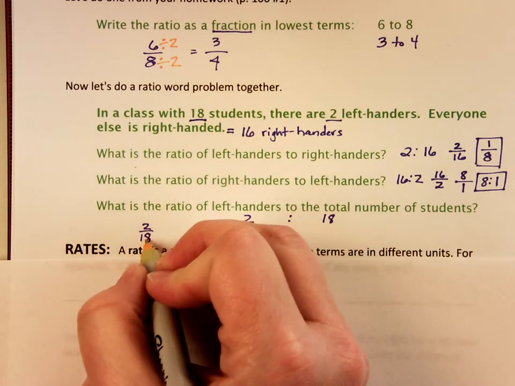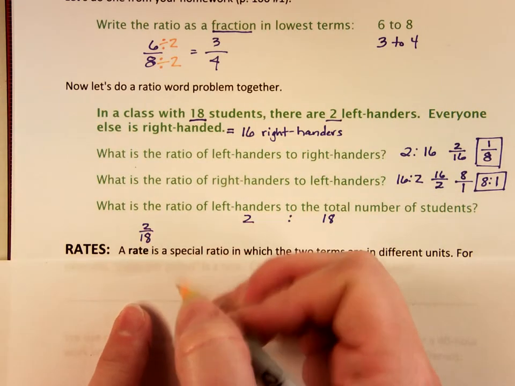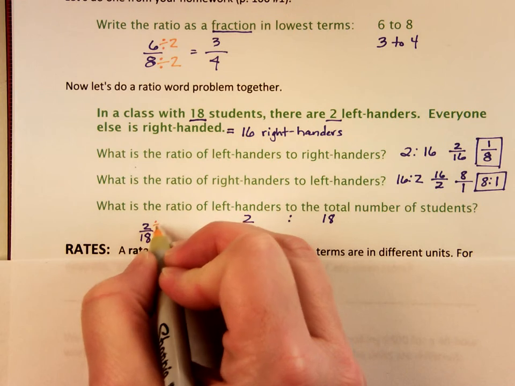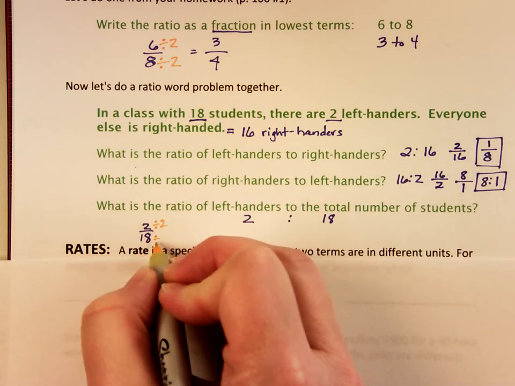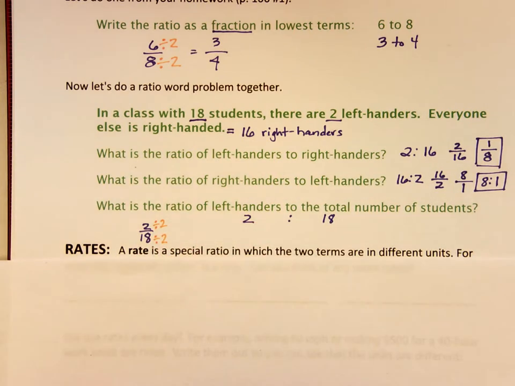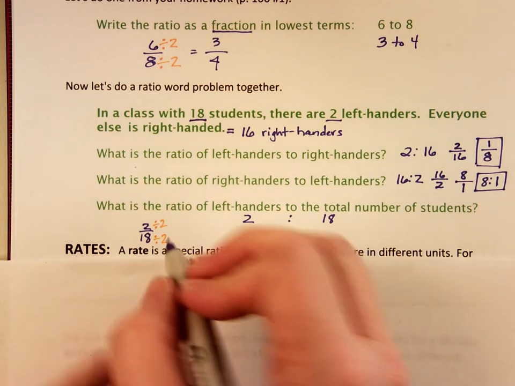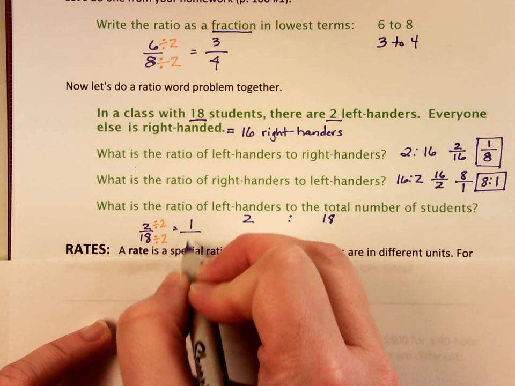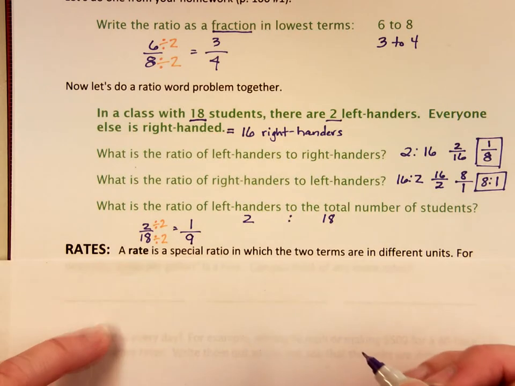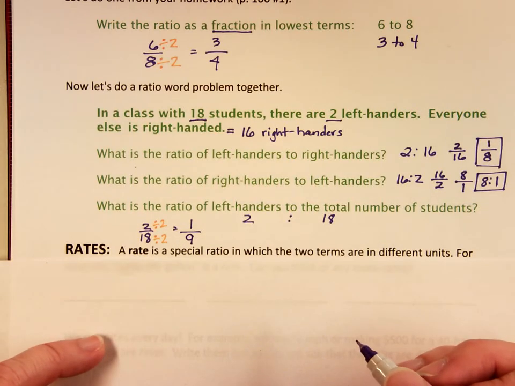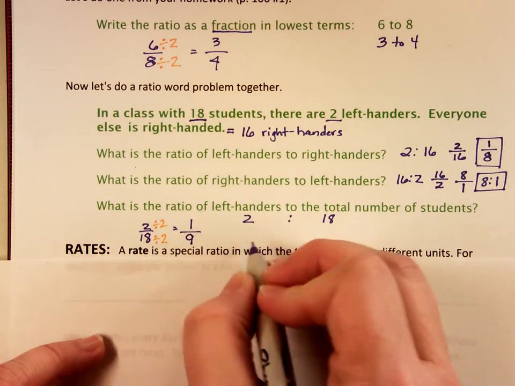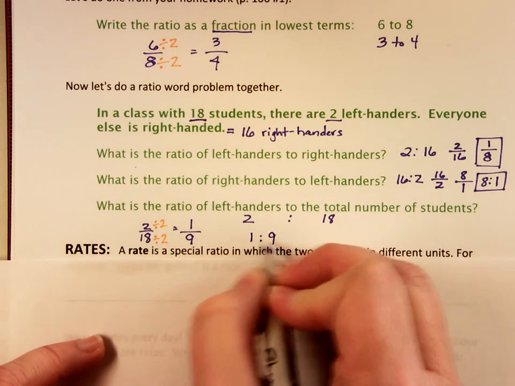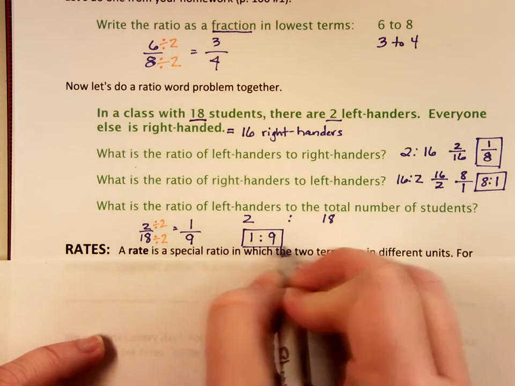Do 2 and 18 share any factors? They do. They share 2. Divide the top by 2 and the bottom by 2. 2 divided by 2 is 1. 18 divided by 2 is 9. So the ratio of left-handers to the total number of students is 1 to 9. Good.